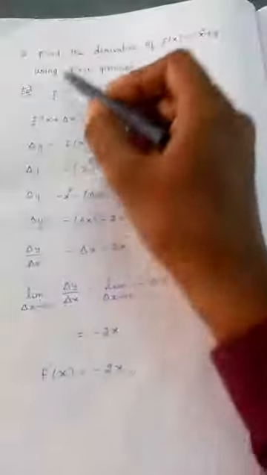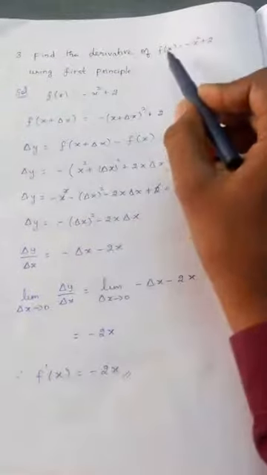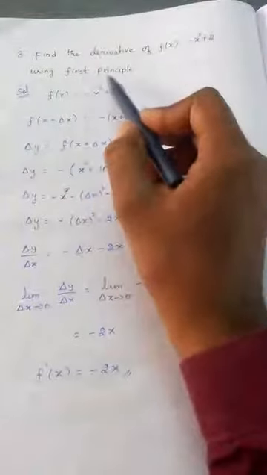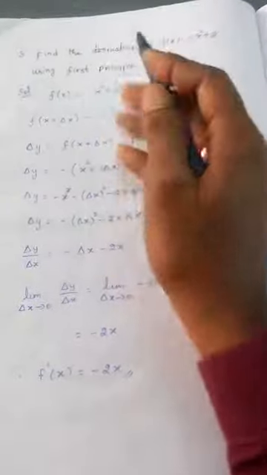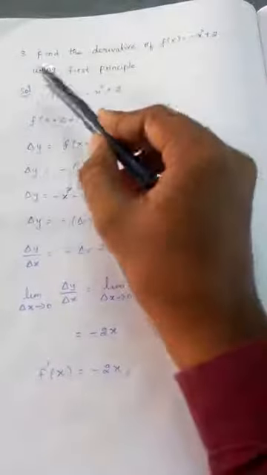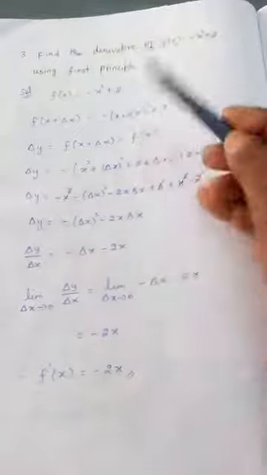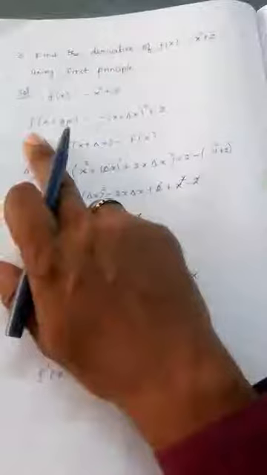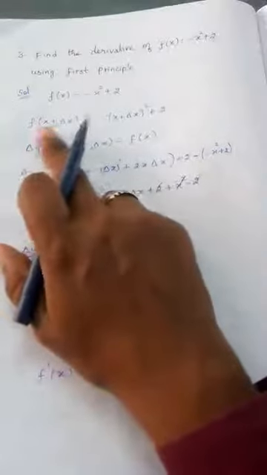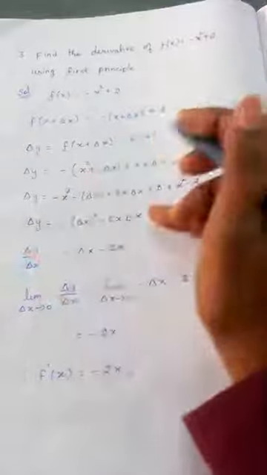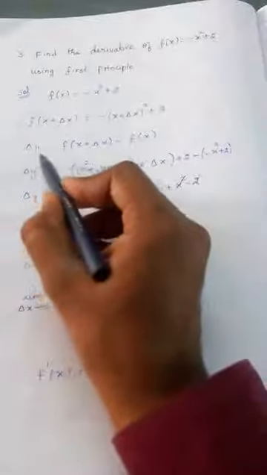Question number 3. Find the derivative of f of x is equal to minus x square plus 2 using first principle. First principle means again going back to the previous sum. That can also be asked like this, using first principle. Now see how the answer goes. F of x is given. We need to find f of x plus delta x, which means in place of x put x plus delta x and simplify. What is the delta y formula?